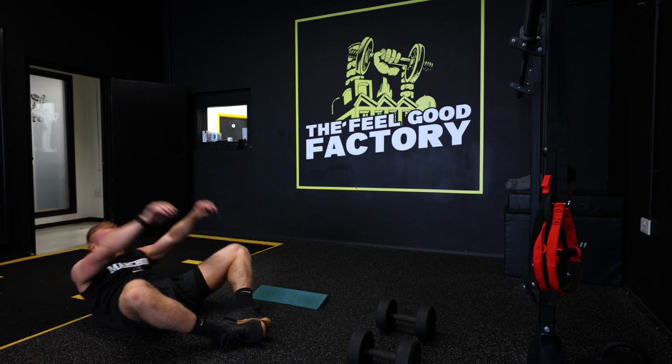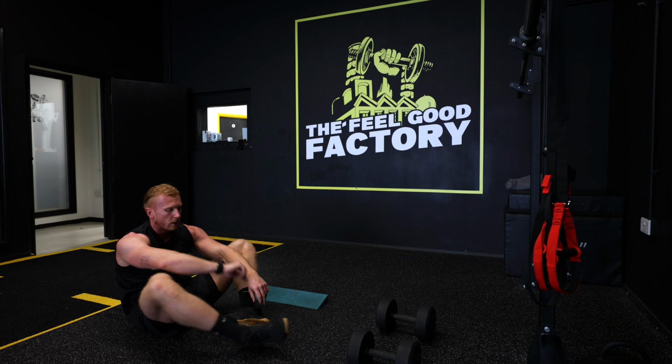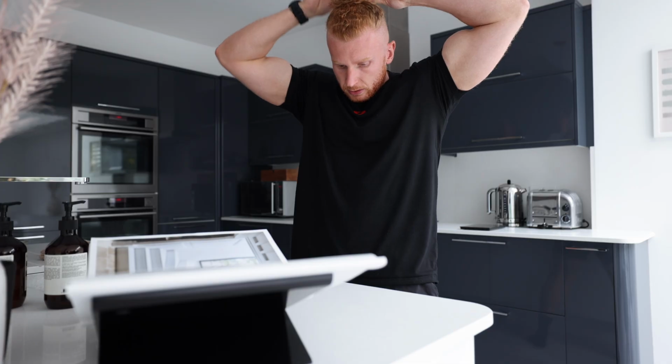Once we've completed this AMRAP, we go back onto the ski, and we've got 10 minutes at this point to complete the 2K.